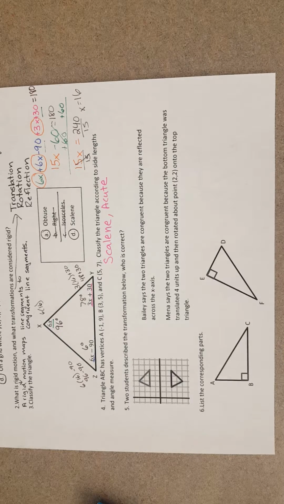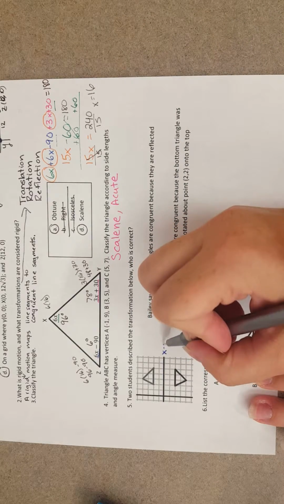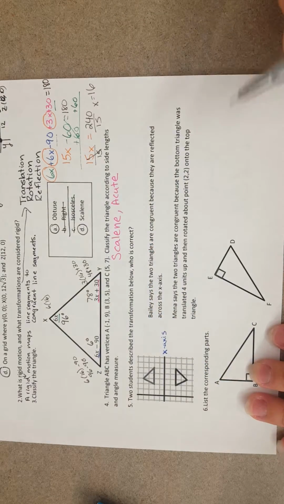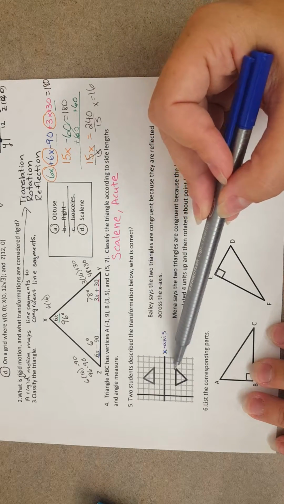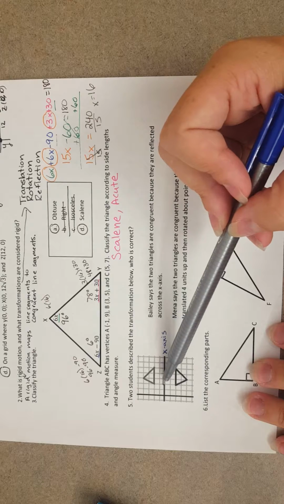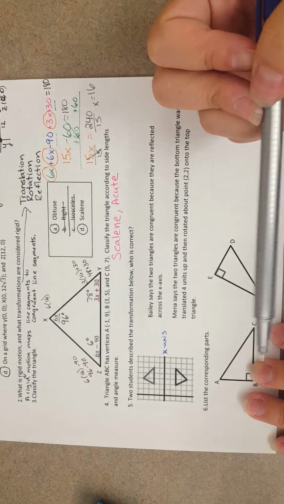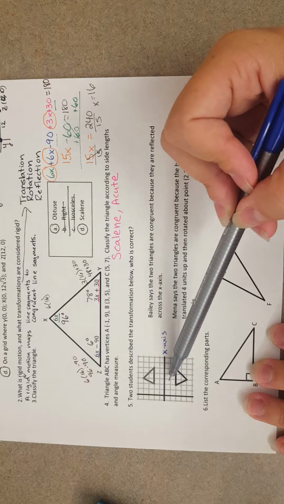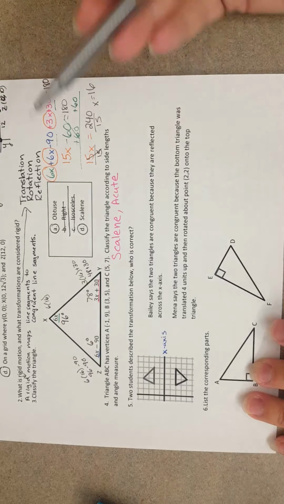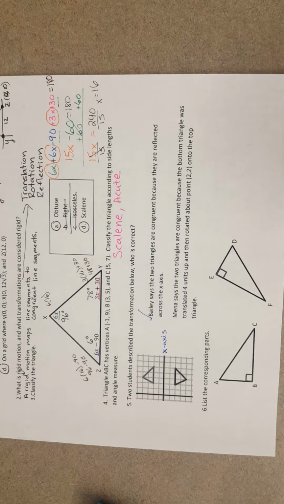So Bailey says that the 2 triangles are congruent because they are reflected across the x-axis. Well, this is our x-axis. So it should be perfectly reflected. So this point is 2 above, this point is 2 below. That's good. This point is 2 above, and this point is 2 below. That's good. So then this point is 1, 2, 3, 4 above, and 1, 2, 3, 4 below. So Bailey is correct. It was reflected across the x-axis.